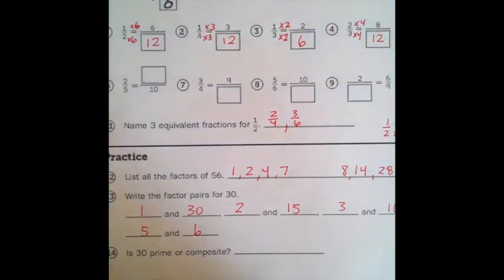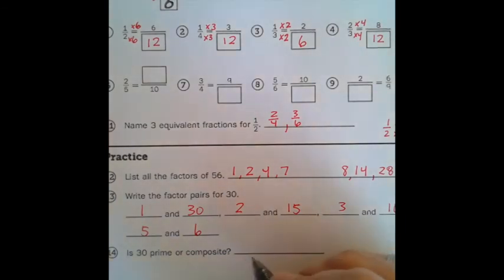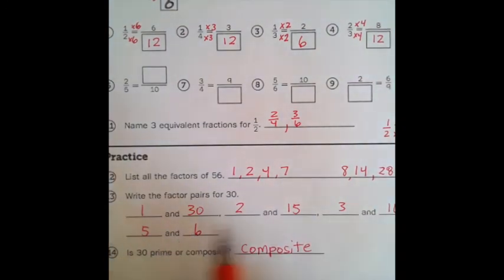So our last question here is, is 30 prime or composite? Well, it's definitely composite because it has more than one factor pair. It's got 1, 2, 3, 4 factor pairs. So that makes it a composite number.